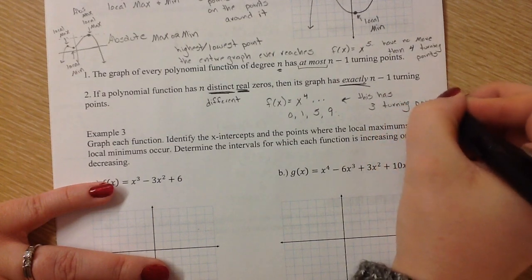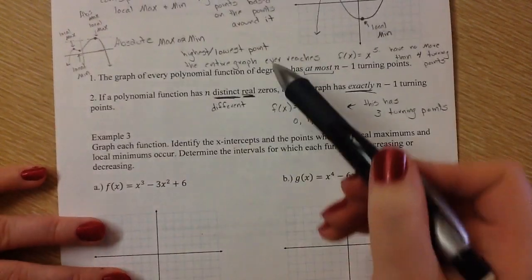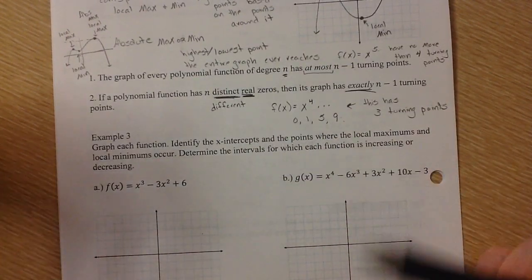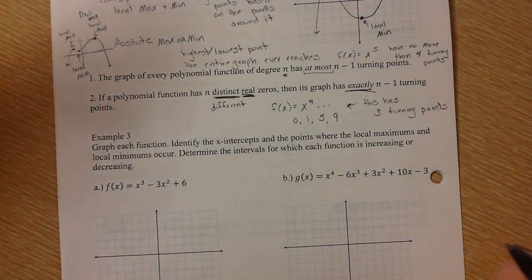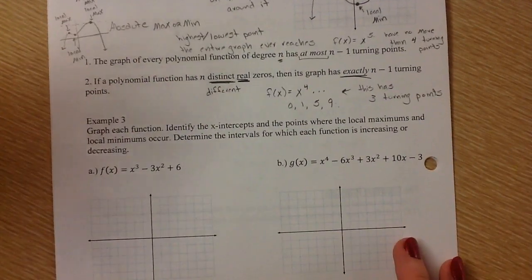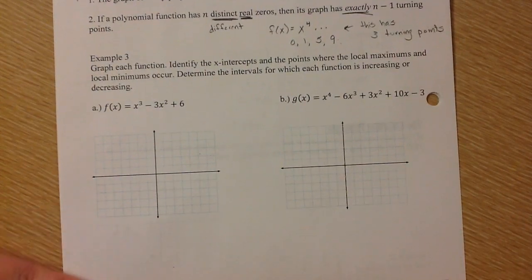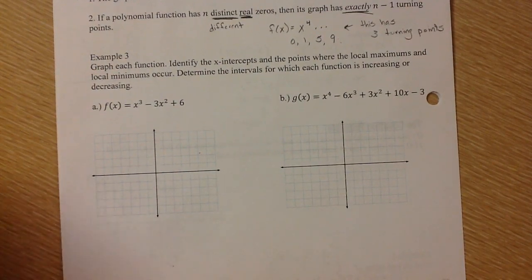Again, these are little tips and tricks, but these used to be way more important before graphing calculators. Now we can just graph them, look at the graph, and determine how many turning points there are. They're little tips and tricks, little rules. If you want to remember them, go ahead.